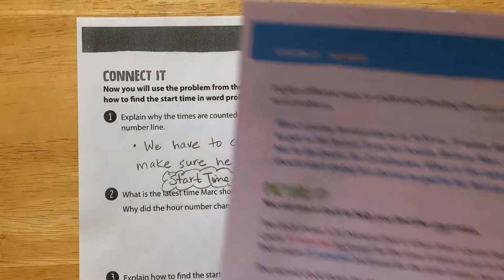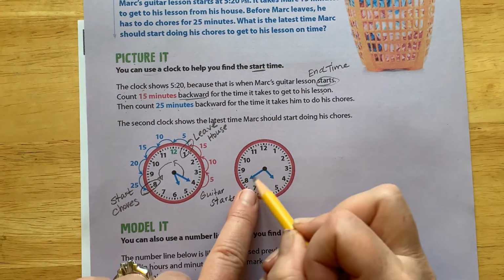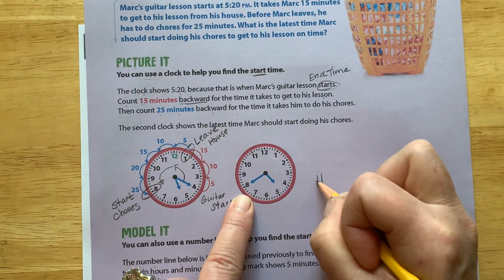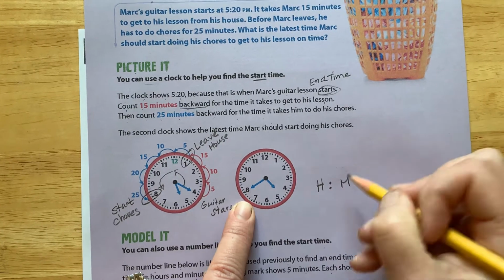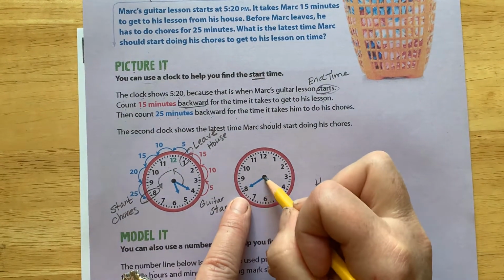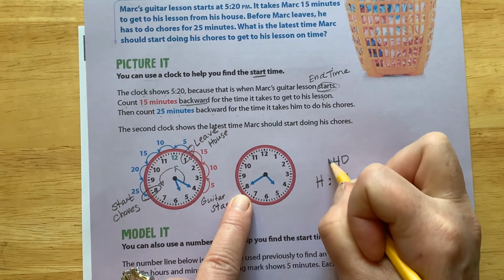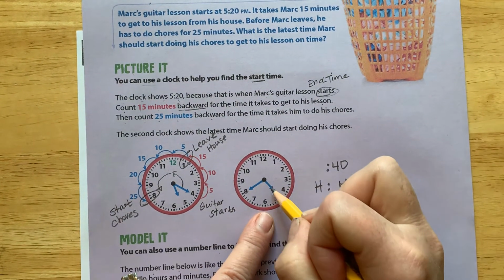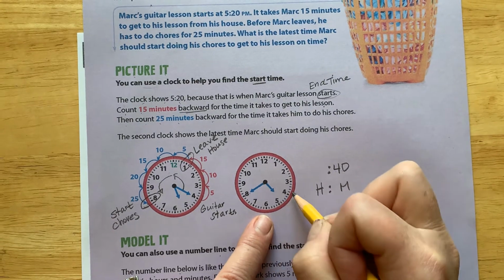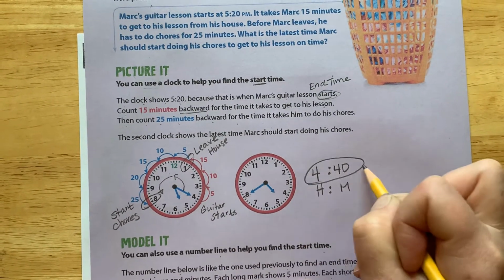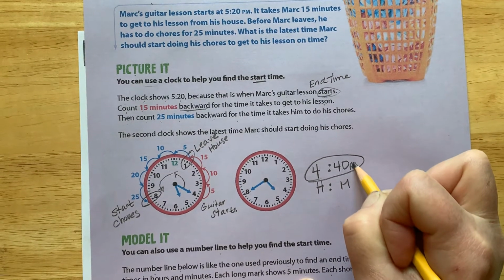Oh, let's go back and look. Okay, we decided this is where he has to start his chores. So what time is that? Remember, we write hours and minutes. Okay, so our hand is showing to the 8. 8 times 5 is 40, so it's 40 minutes. And our hour hand is not pointing to the 5 yet. The last thing it pointed to was the 4. So he has to start at 4:40 p.m.